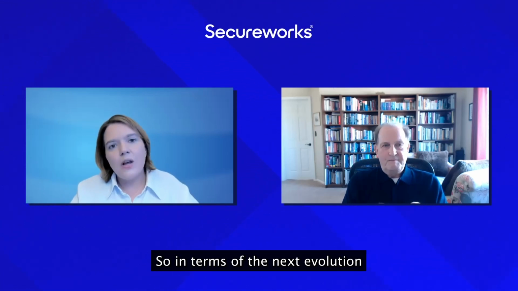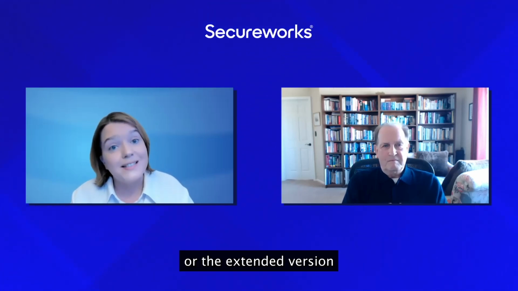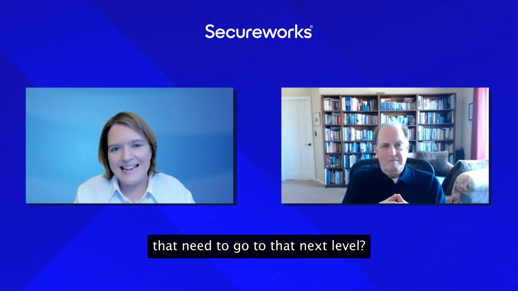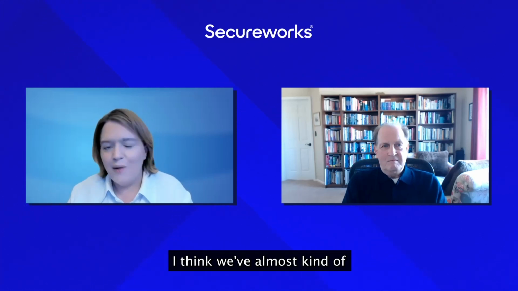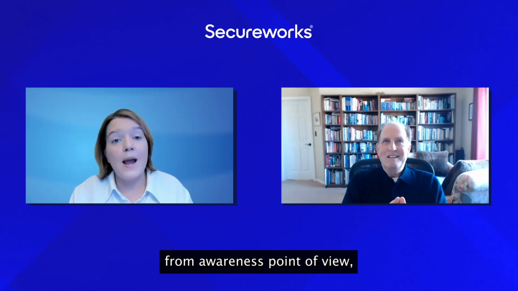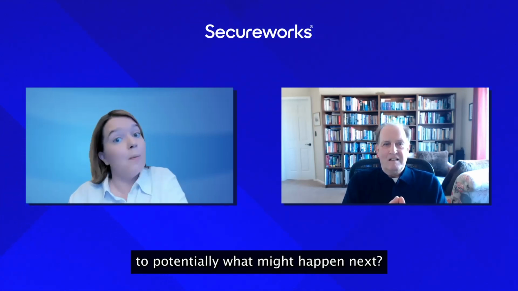So in terms of the next evolution through that managed detection and response, or the extended version we were talking about just now, why do you think we've got to that need to go to that next level? I think we've almost brought that to the fore already, but perhaps we could just, for the audience as well, from an awareness point of view, look at that why, but also try and get ahead of it to potentially what might happen next.